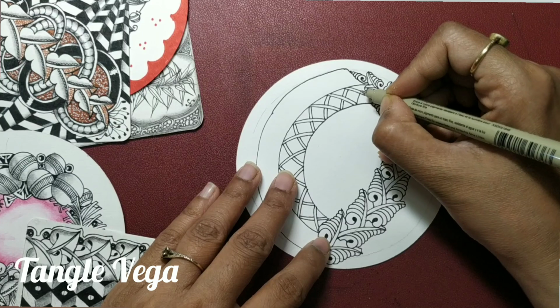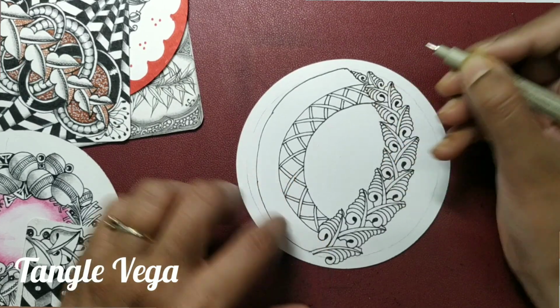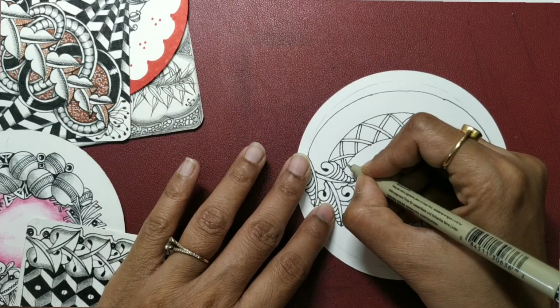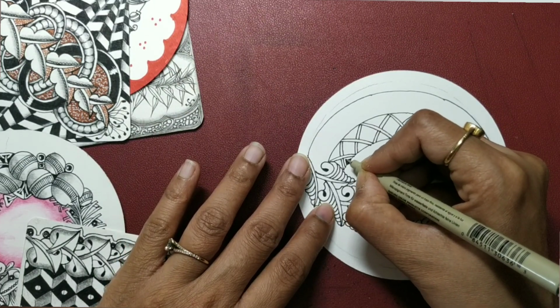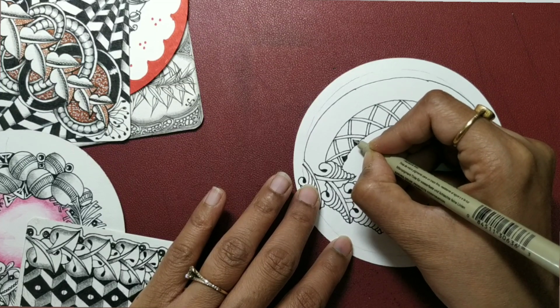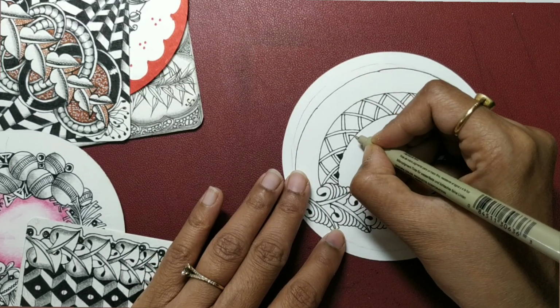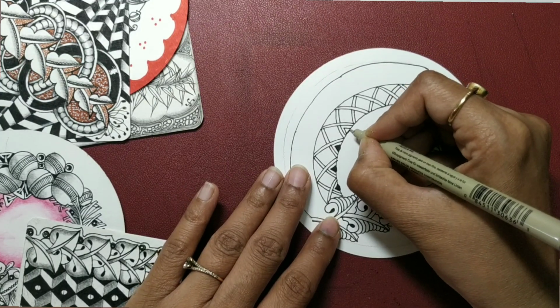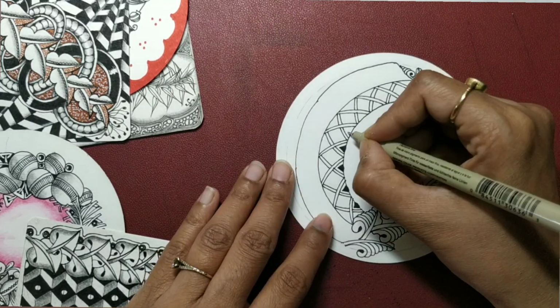And the last one here, like this. Now we are going to add an aura to each of the sections and ink it like this. Again, a drama tangle which has some bold ink portions.